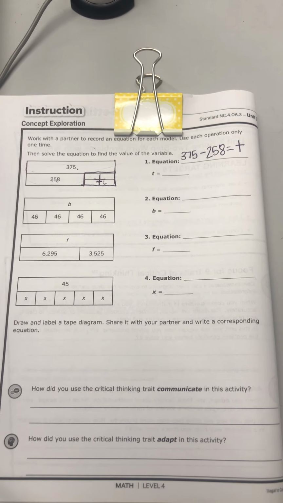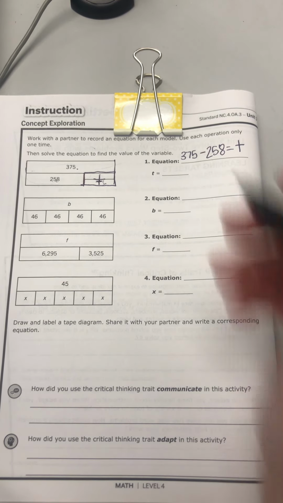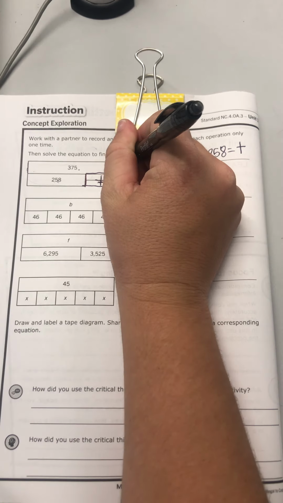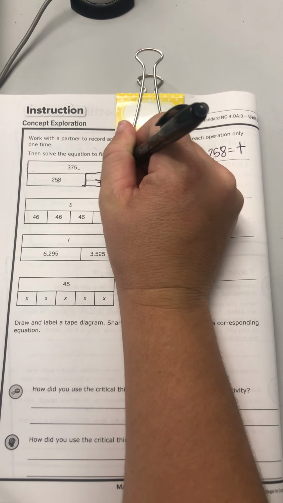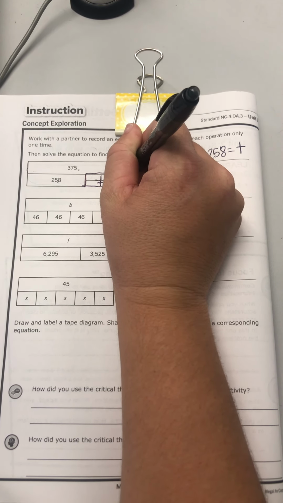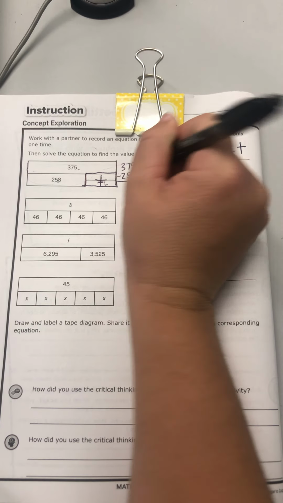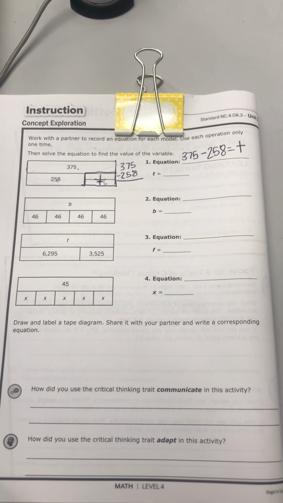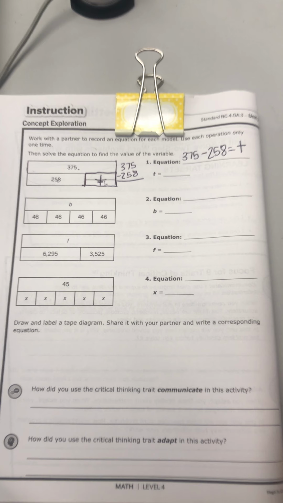So let's subtract it. 375 minus 258. Subtract that now and write your answer on the line for t in your book.